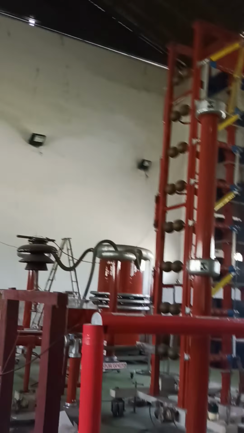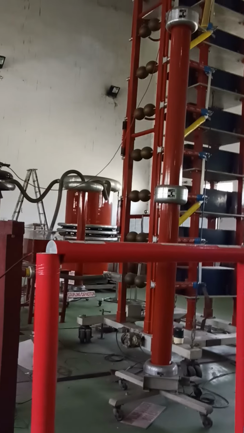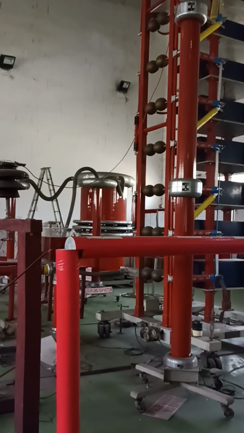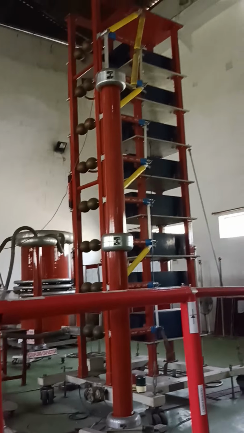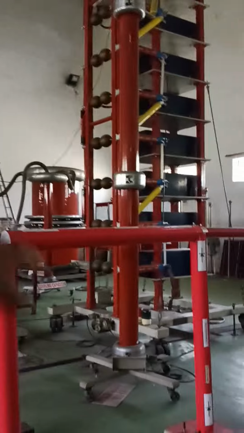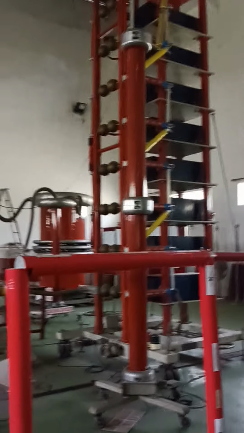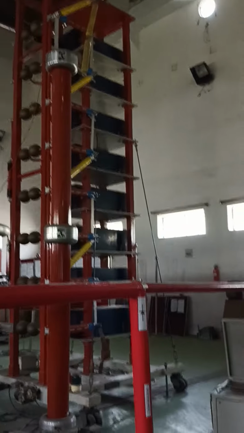If there is no oil, then what will be the situation? This is actually for oil insulation, liquid insulation. That one is solid insulation, and that is the liquid. Two types are there, and for gas insulation there is a setup here. The liquid one is used in transformers only, and this one is for power transmission.